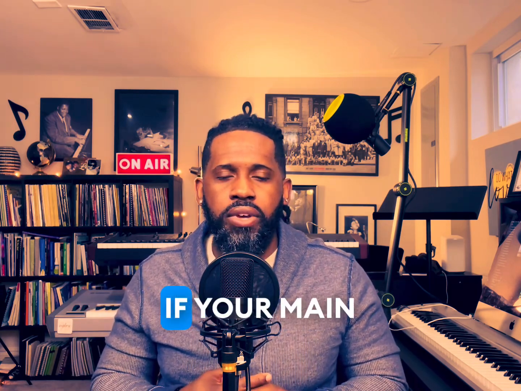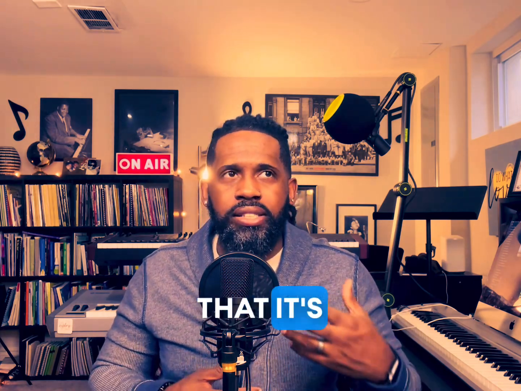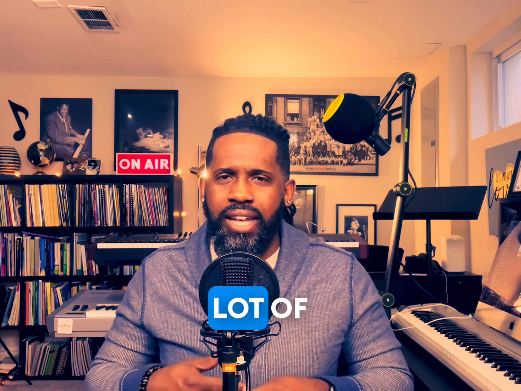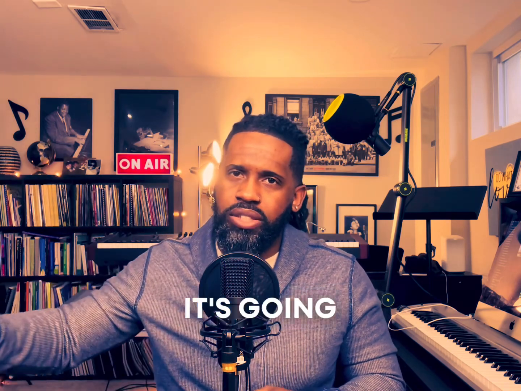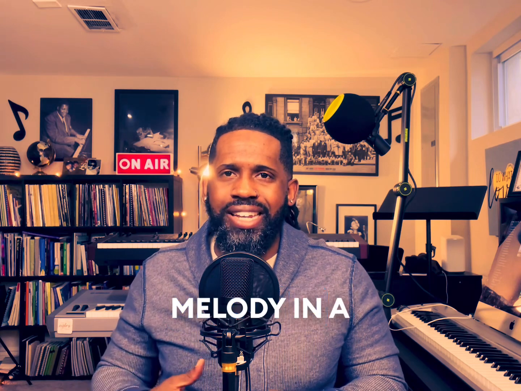So for instance, if your main melody, which in this case is being sung by the artist, is complicated, let's say it has a lot of notes, not too busy, but a lot of notes, and it's more active rhythmically as well, then my counter melody is going to be the opposite of that. It's going to be less rhythmic and have fewer notes. Another way you can differentiate is to place the counter melody in a different octave.